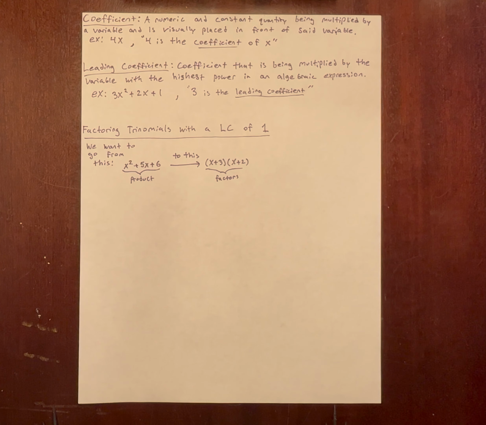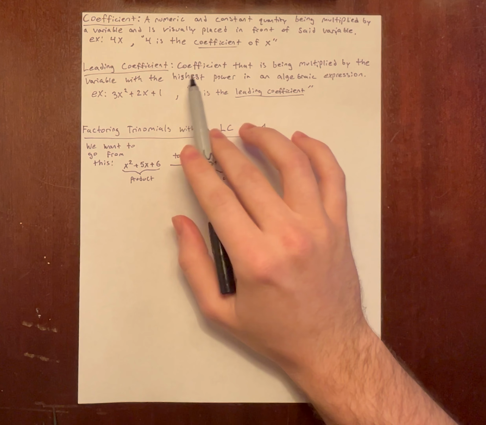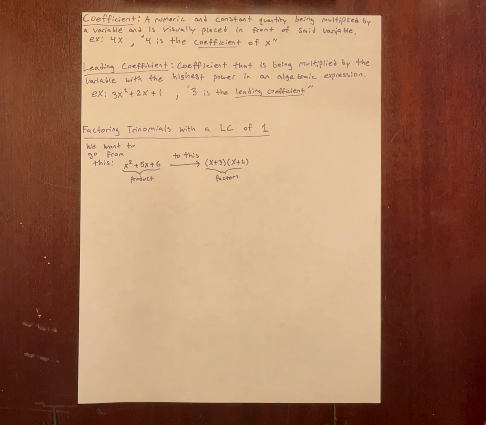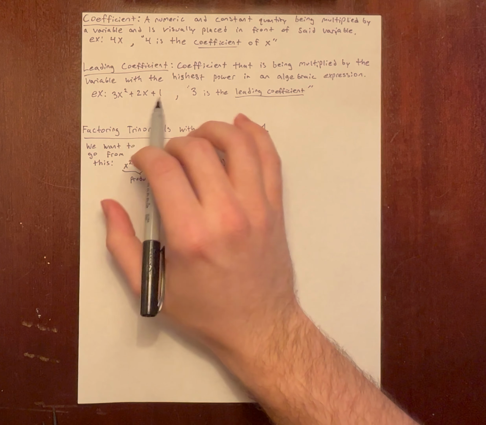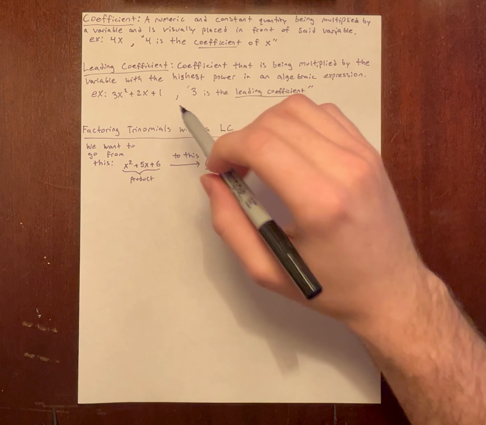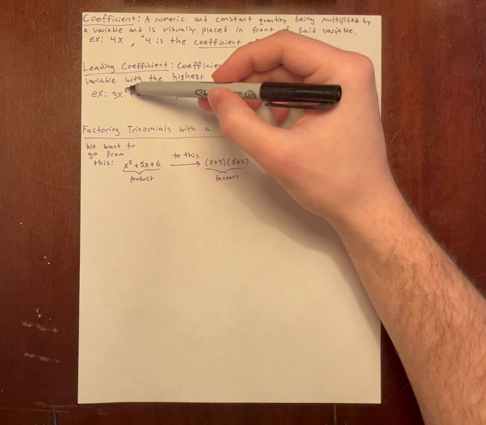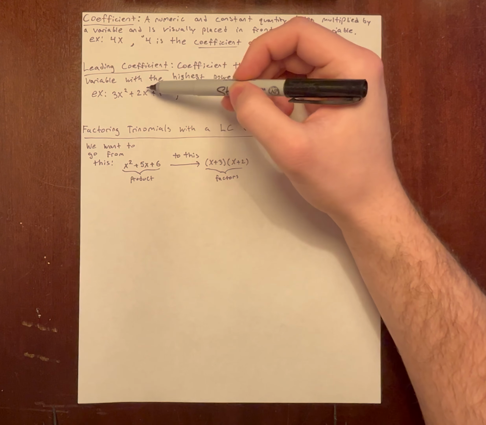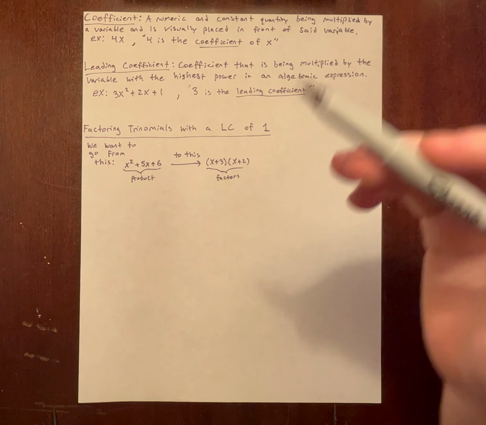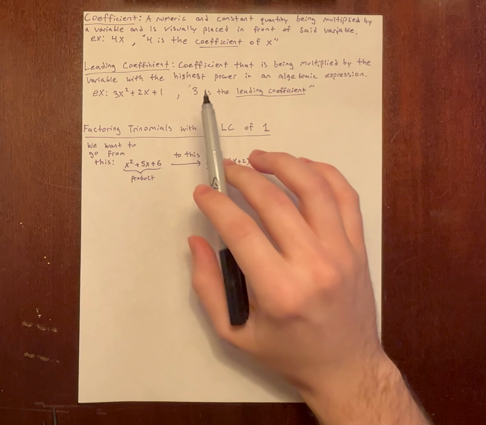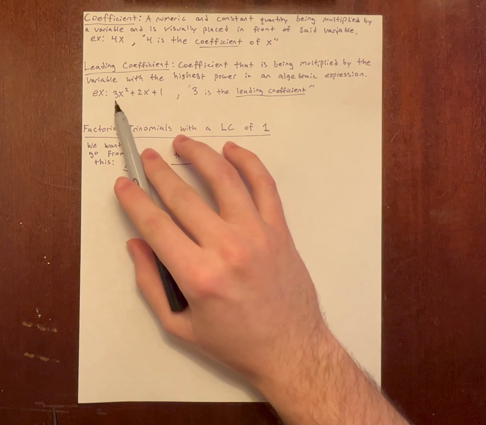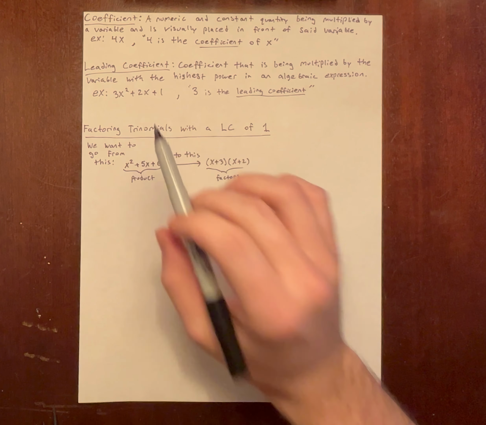And with that, as long as we know what a coefficient is, we can introduce our next term, which is a leading coefficient. Now, a leading coefficient is defined as a coefficient that is being multiplied by the variable with the highest power in an algebraic expression. So let's say given this trinomial, we have 3x squared plus 2x plus 1. Now, the x with the highest power is right here, the highest power being 2. This is a power of 2, this is a power of 1. There's no x right here, so the x with the highest power is this one over here. So by that logic, the leading coefficient is 3. So 3 is said to be the leading coefficient. That means that it is the constant that is multiplied by the variable with the highest power.